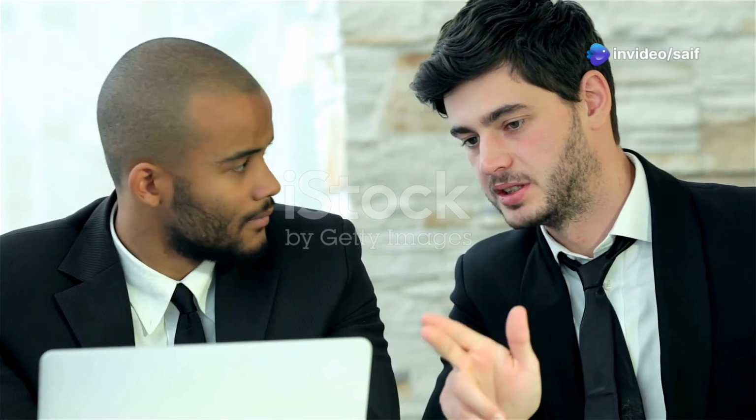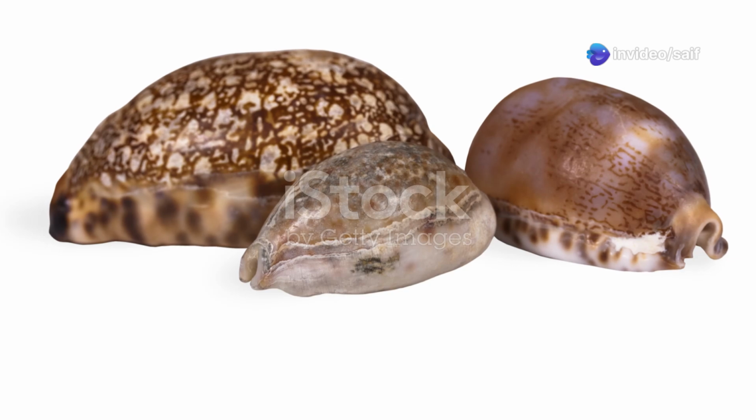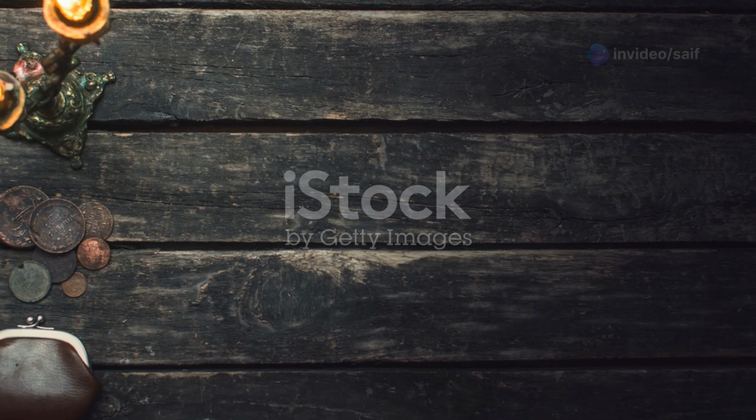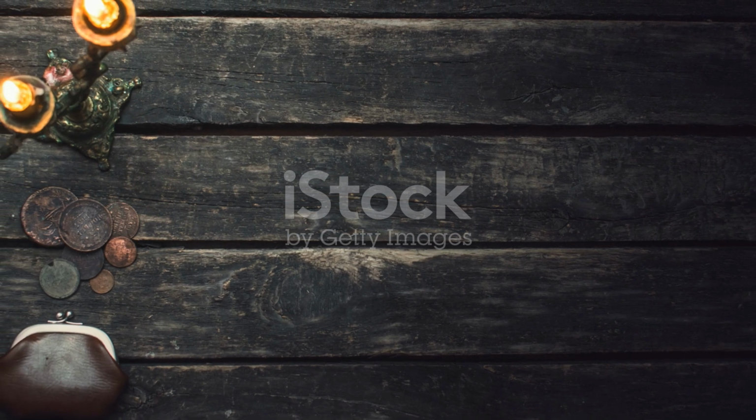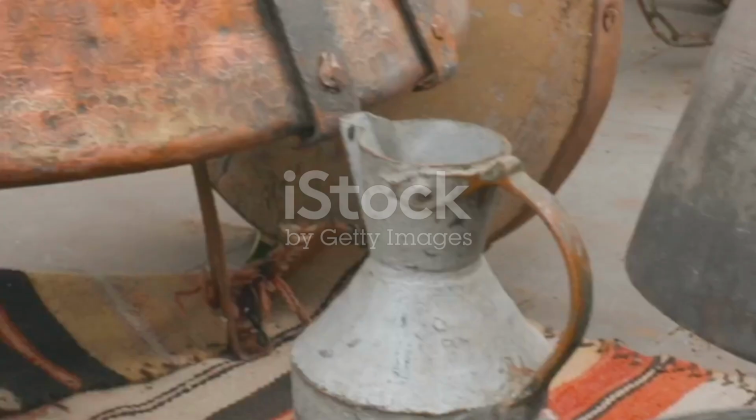The limitations of barter were clear. People needed a more practical system. They needed something that could represent value consistently. This realization led to the search for a common medium of exchange, something we now call money.